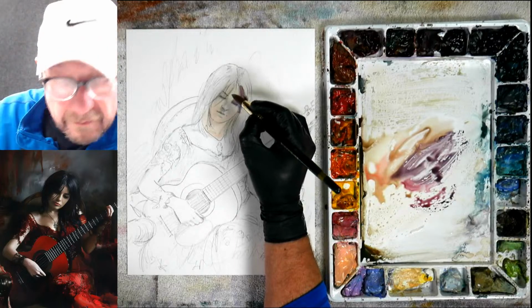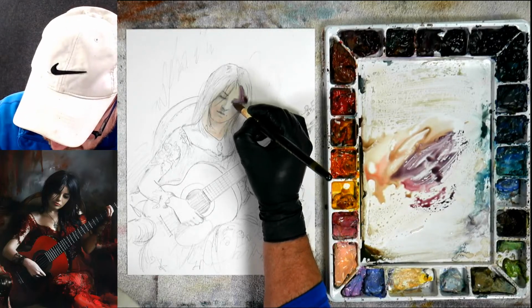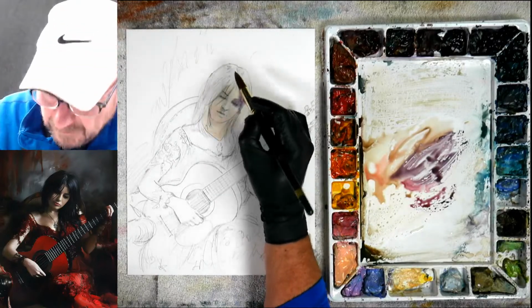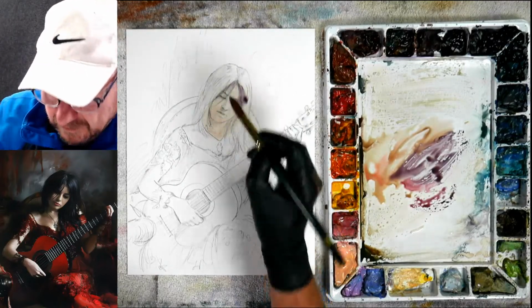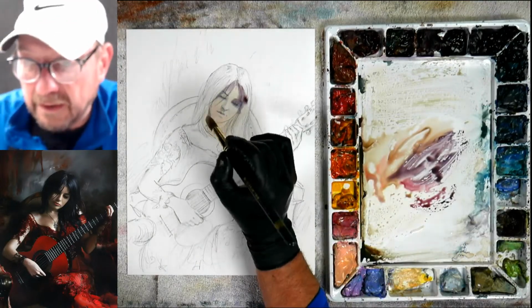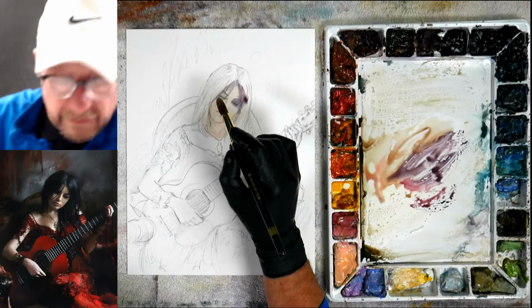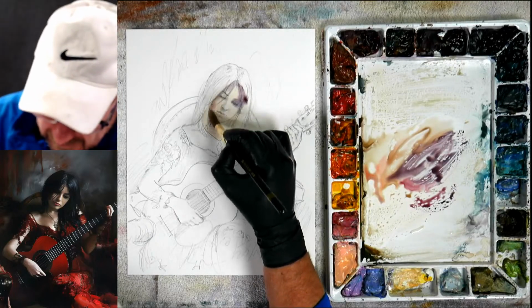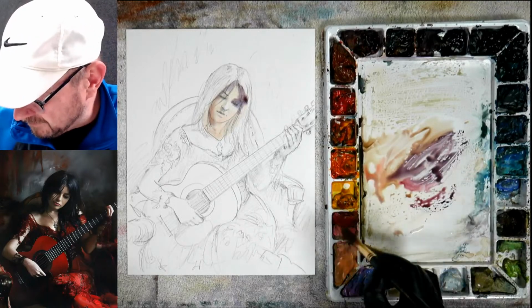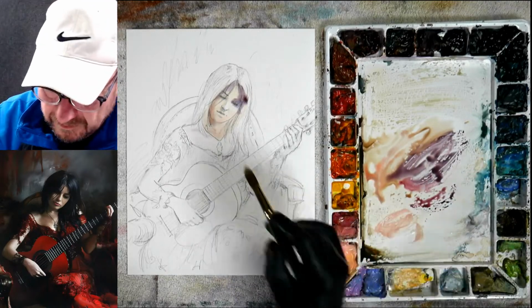Go underneath her. And it's all wet right now, so I can get a really nice, beautiful, soft edge going. The side of her face is all kind of dark. And you notice I didn't use a real lot of thick paint to get the flesh tone, because the flesh tone is very, very subtle.